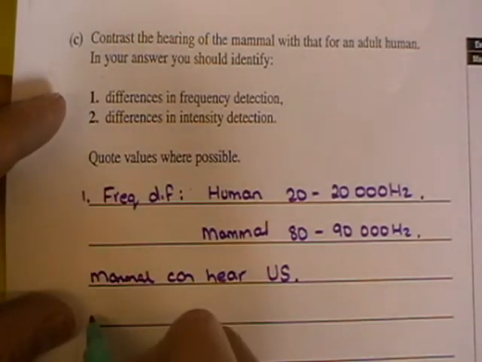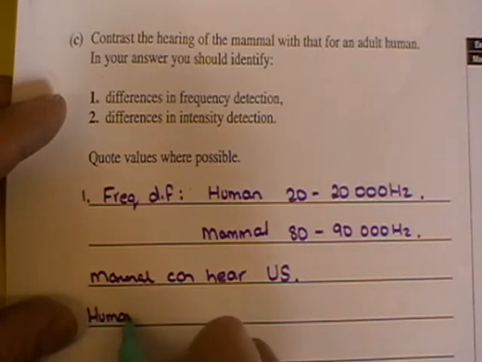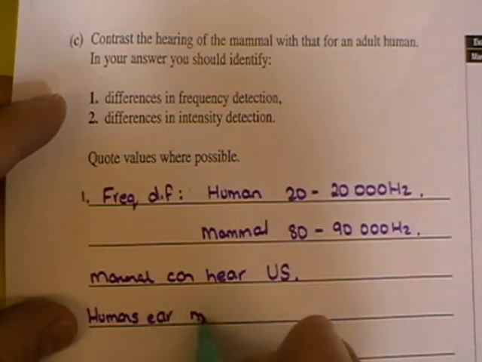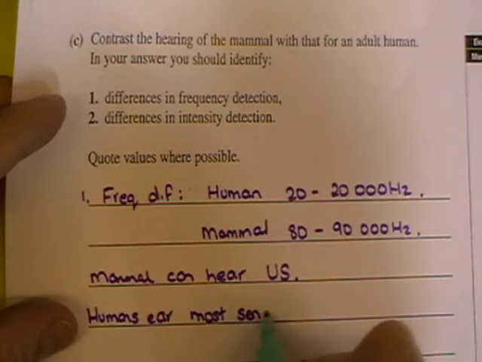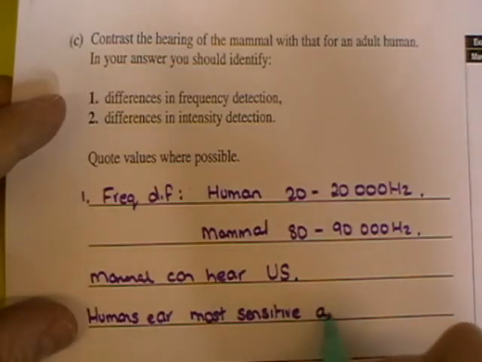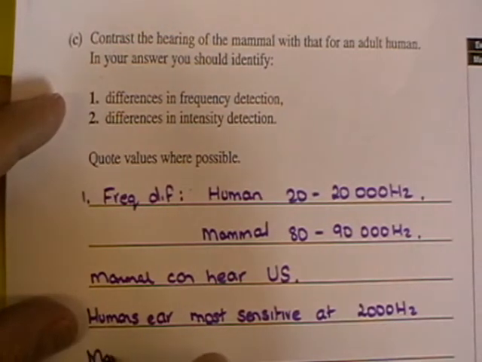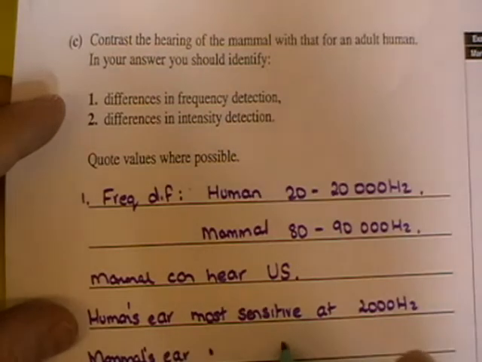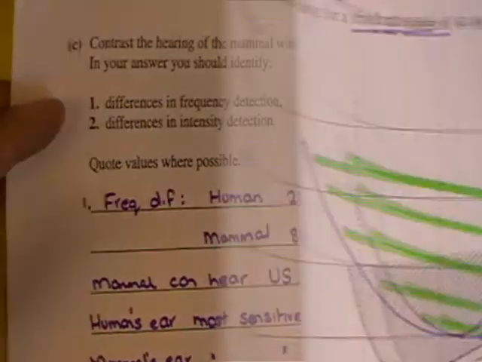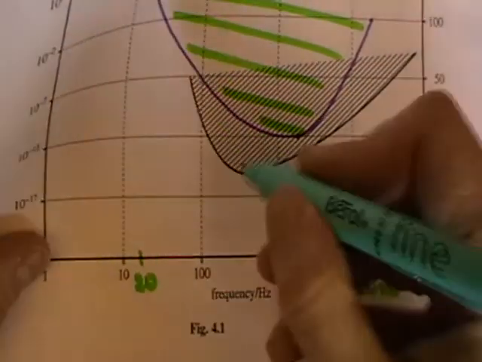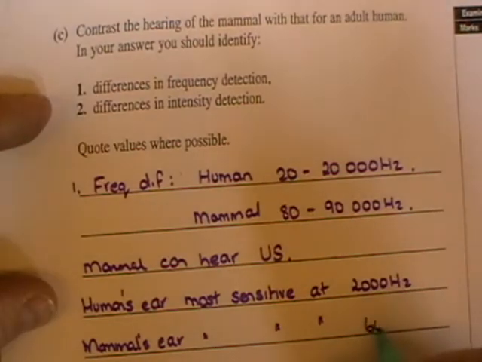Also, you could say something about what frequency the ear is most sensitive at. So the human's ear is most sensitive at about 2,000 hertz, whereas the mammal's is most sensitive, and from the scale here, you can see that corresponds to about here, which is about 60 hertz maybe.